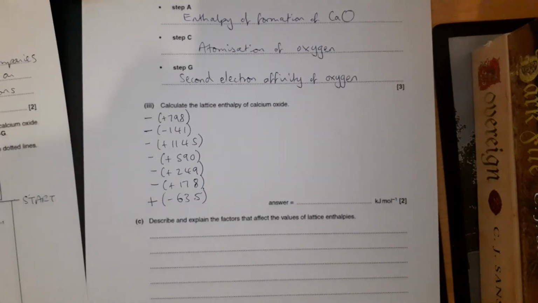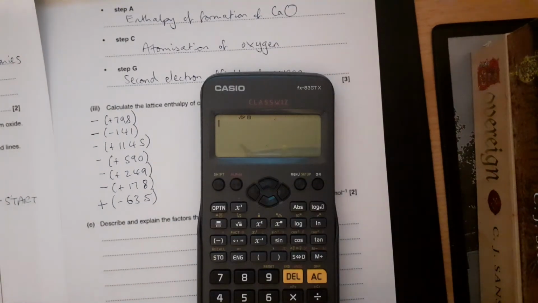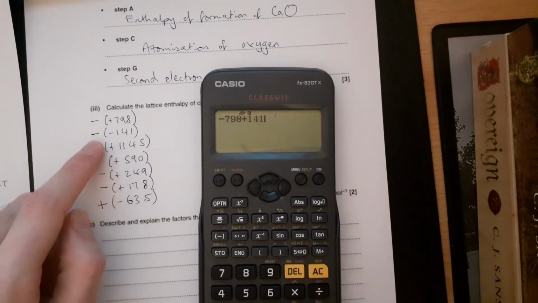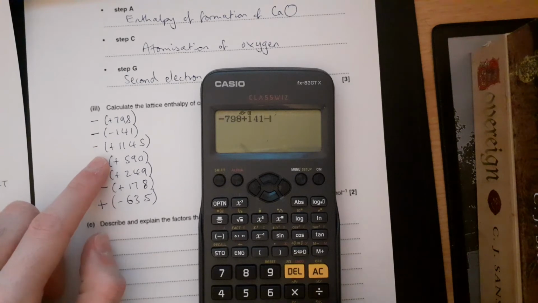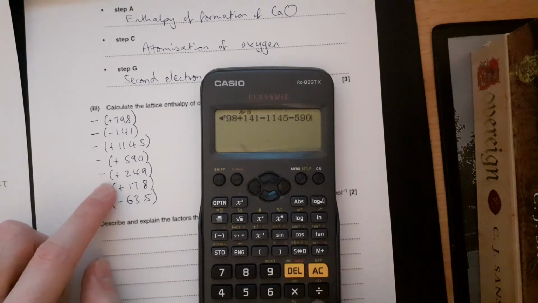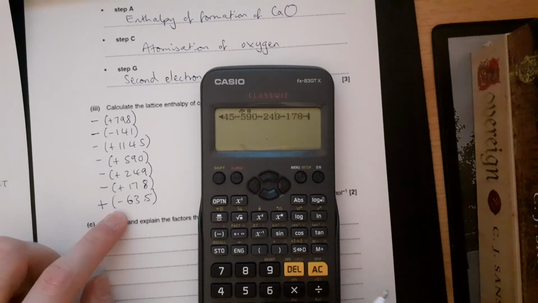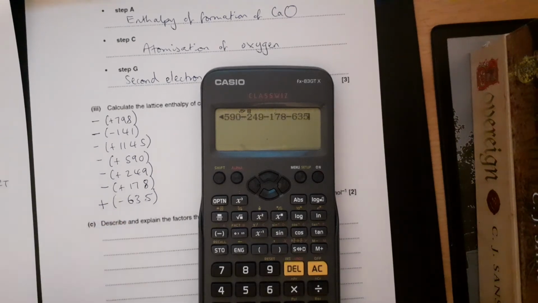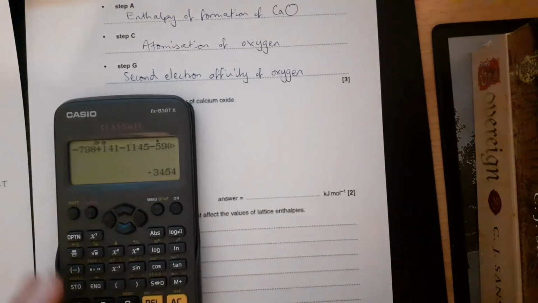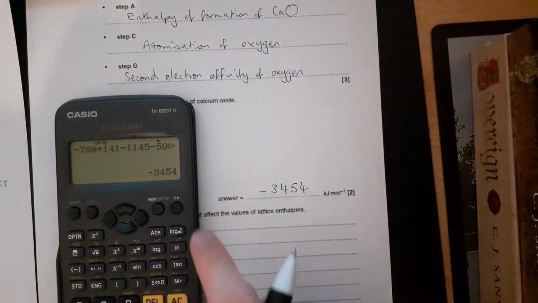Okay. Right, let's calculate it. So we've got minus 798 plus 141, by the time we do minus minus, minus 1145, minus 590, minus 249, minus 178, and minus 635. And we've got a very negative number, which is a good sign. Remember, lattice enthalpy should always be very negative.